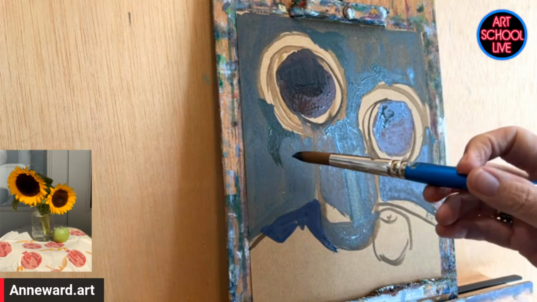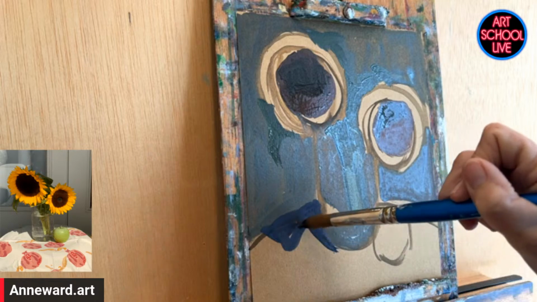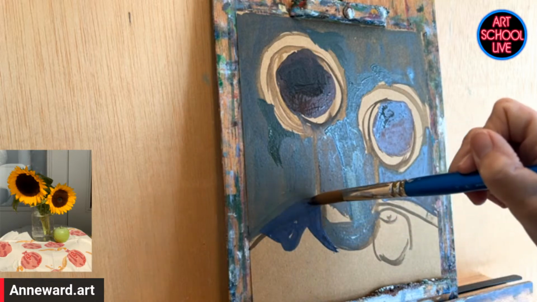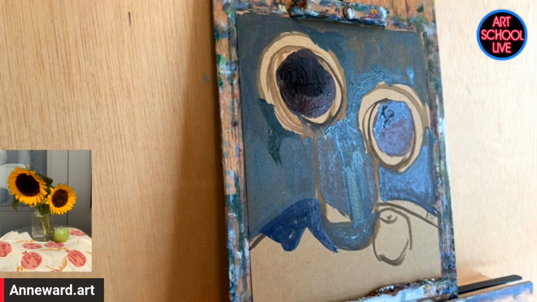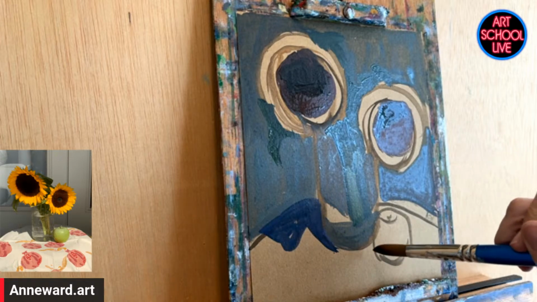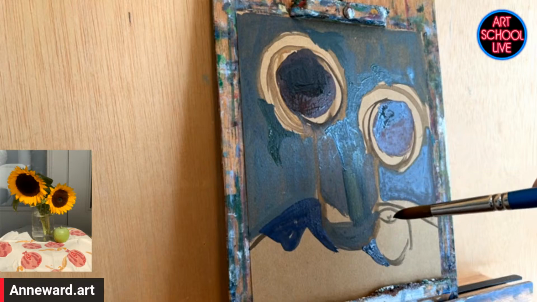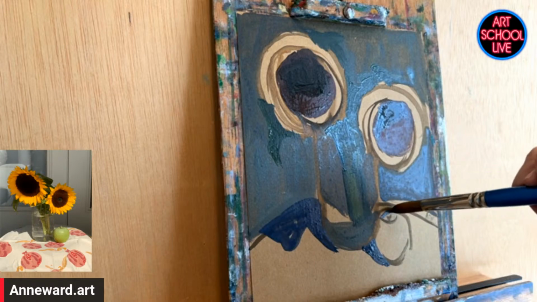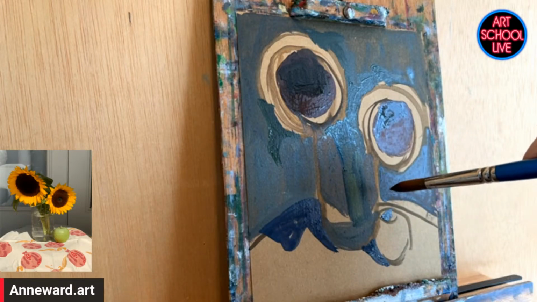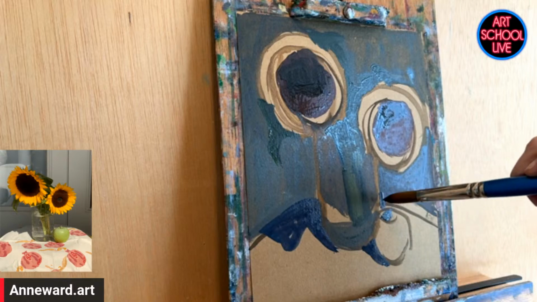When I'm outdoors, I'm using a cradled gesso board. That surface is really fast. By fast I mean it's just really slick.